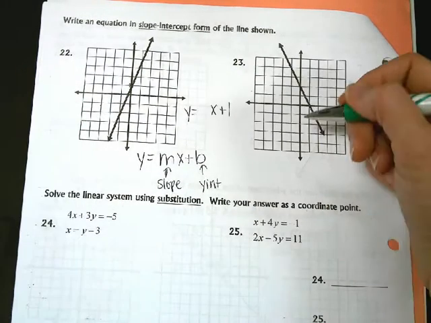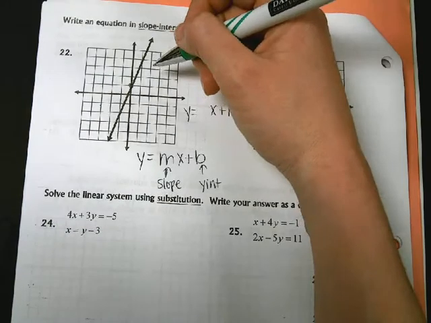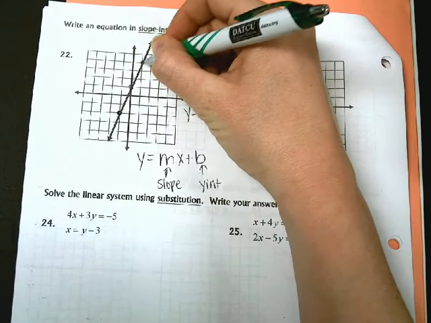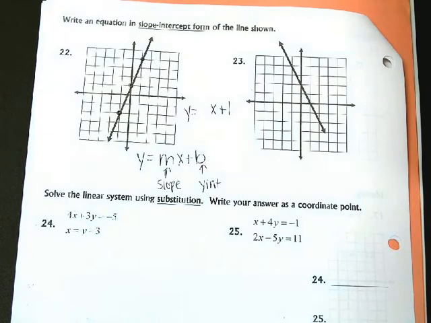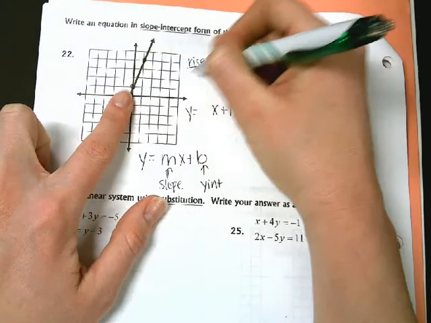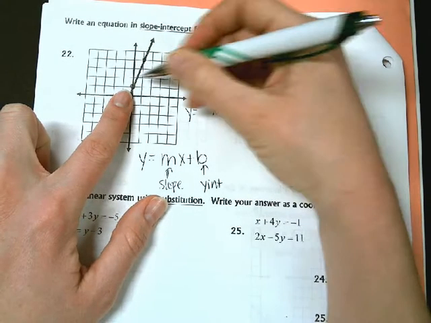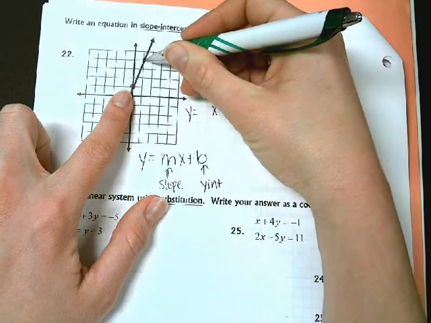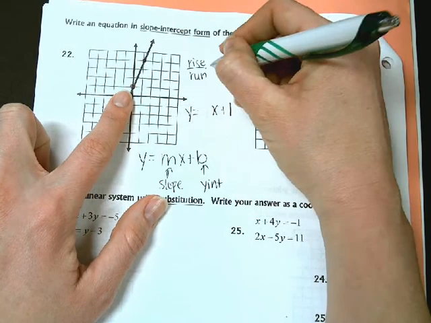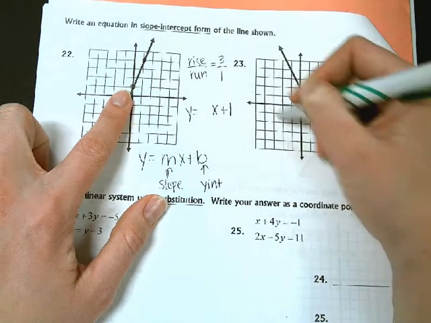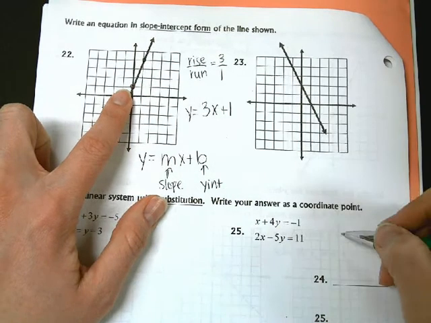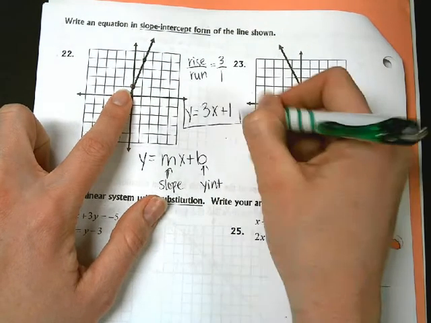From there, I want to look and see the consistent slope of my line. Looks like it hits at this point and this point. So you want to think rise over run for your slope. So from the left to the right, you want to rise 1, 2, 3 over 1. So your slope for this equation is going to be 3 over 1, which is the same thing as 3. So this would be the equation of my line.